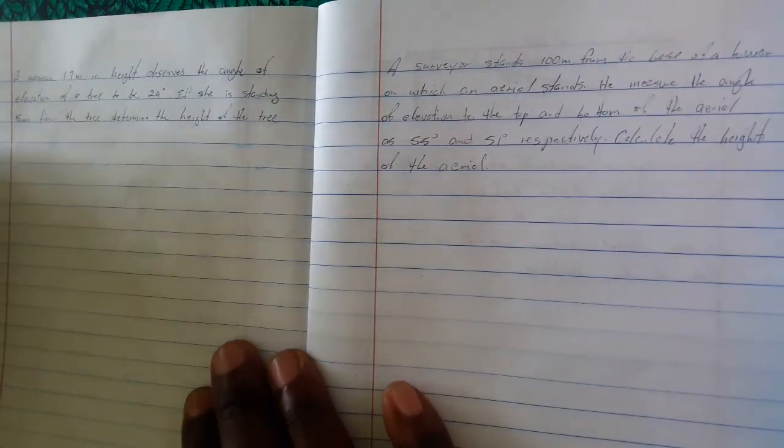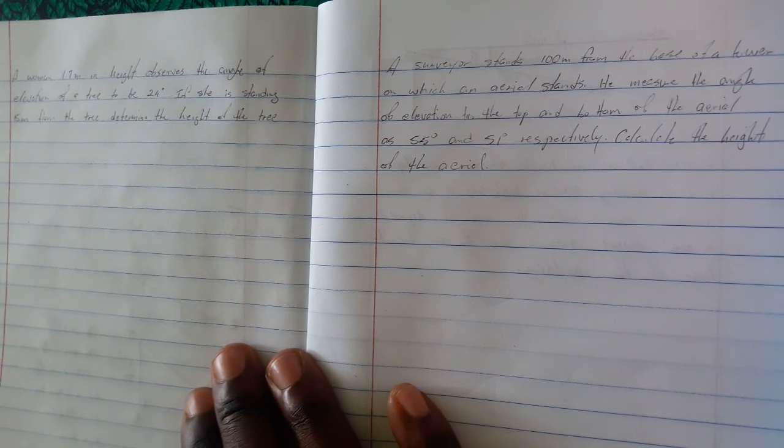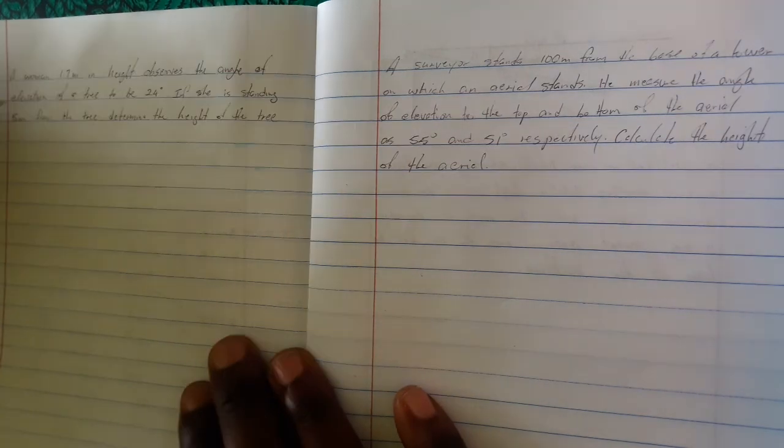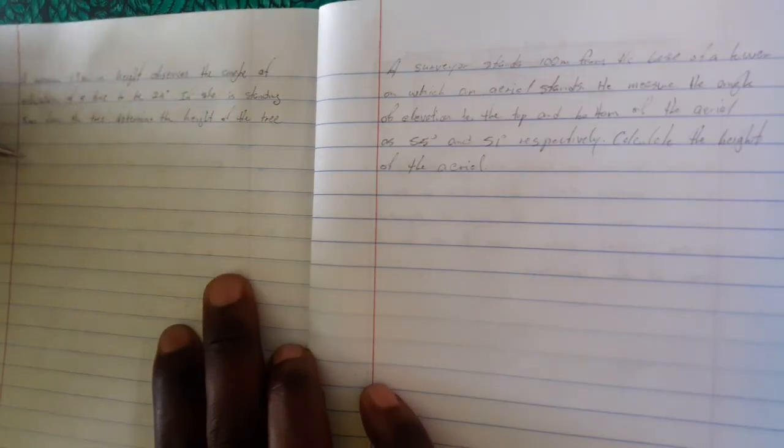Okay, so we have a next example here. It says a woman 1.7 meters in height observed the angle of elevation of a tree to be 24 degrees. If she is standing 15 meters away from the base of the tree, determine the height of the tree. So again, I do my sketch, and this is where the sketch becomes important, right?